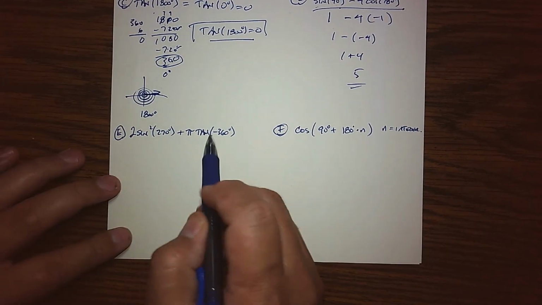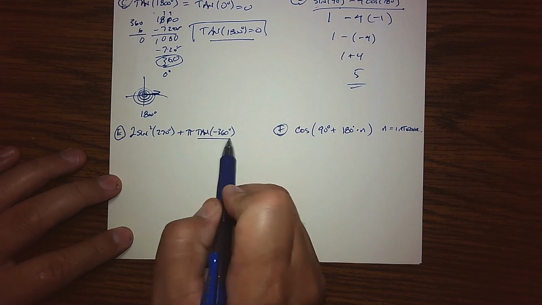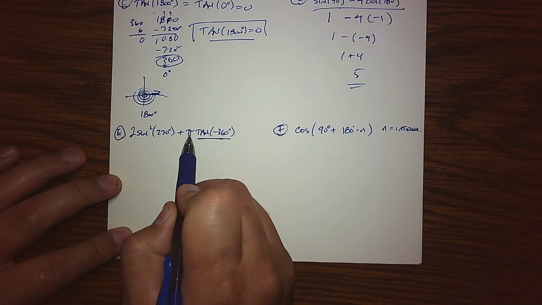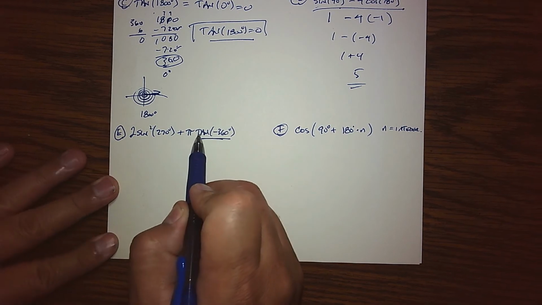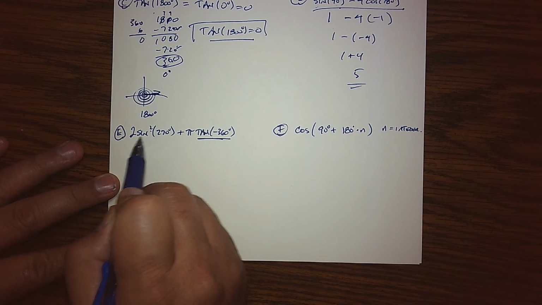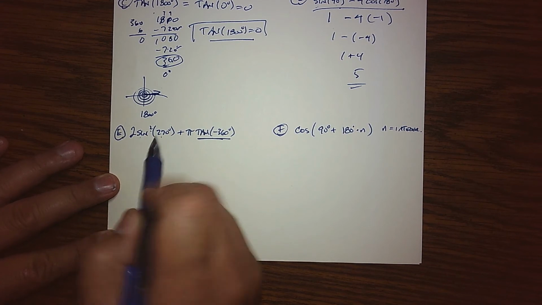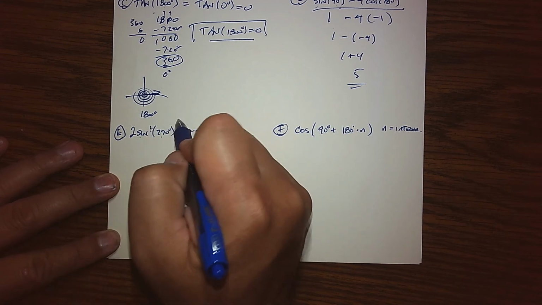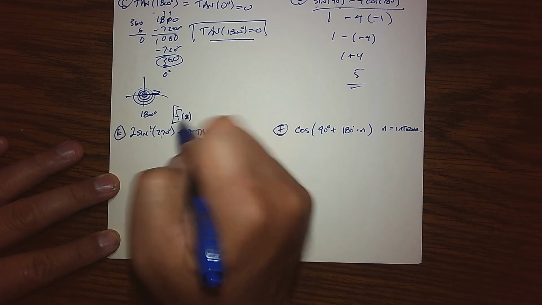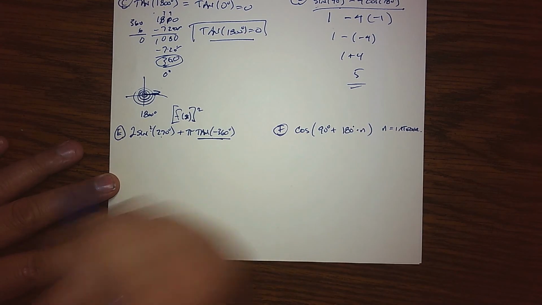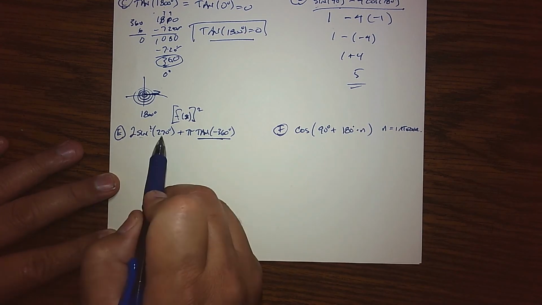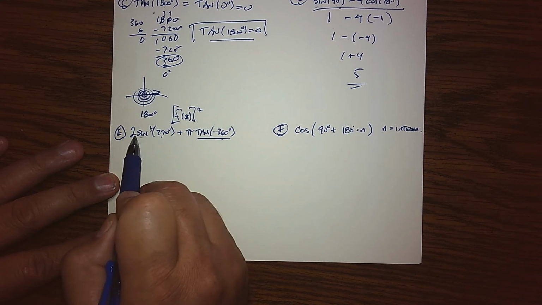But more importantly, we're just looking at what's the tangent of negative 360, and then whatever that value is, we're multiplying it by pi. And then in the other one, we are squaring the sine of 270. So again, that would be like taking a function of a value and then squaring the result. And that's essentially what that means.